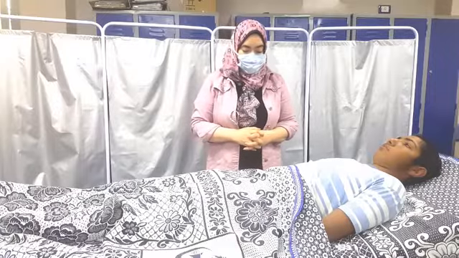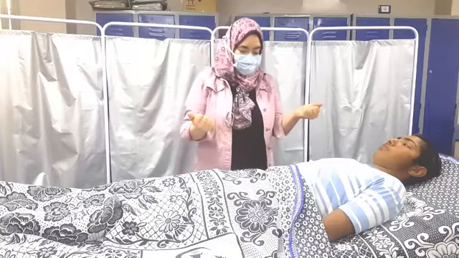And of course all the anthropometric measures, especially the weight and the height, must be taken before you do the detailed examination. When I first start the examination, I will start with the hands of the patient.